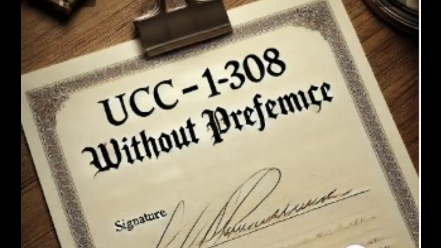Another useful section is UCC 2207, which allows you to reject a contract within 3 days of signing it. I've used this clause successfully in court to cancel a loan agreement when the terms didn't match what was promised.